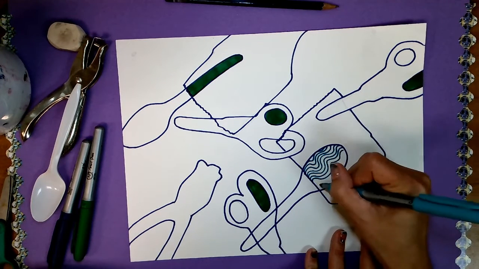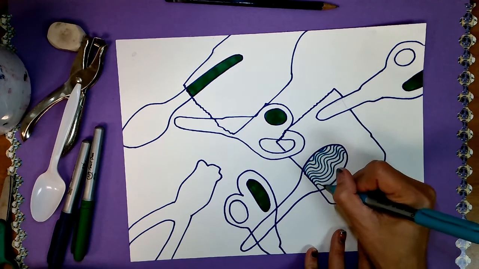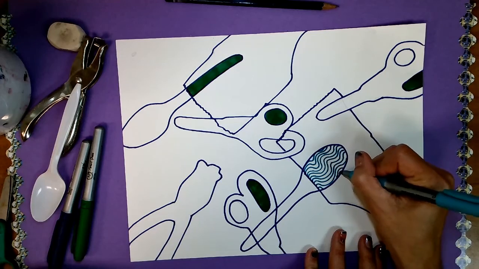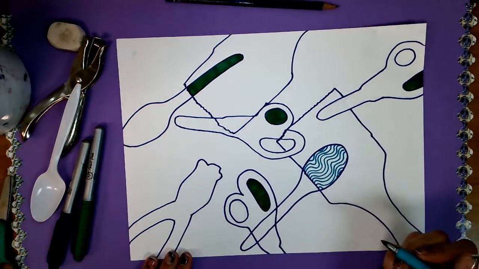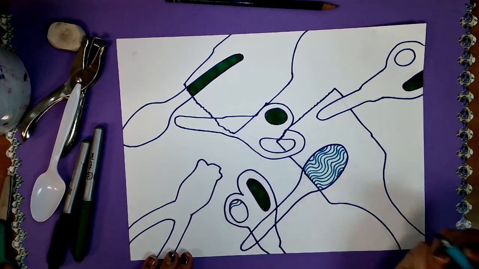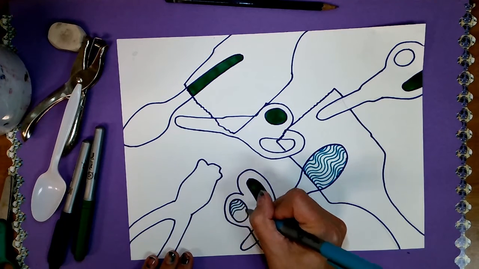You could do hearts, stars, anything that you can turn into a pattern. Polka dots. And just fill in areas with those. I'm going to kind of change which direction my little wavy lines are going also to make it a little bit more interesting.